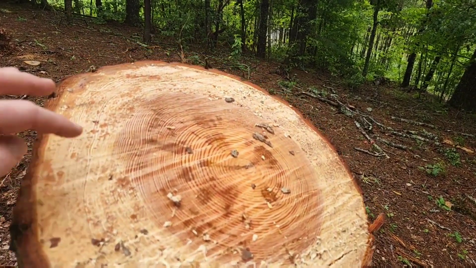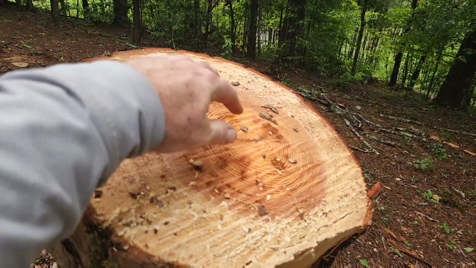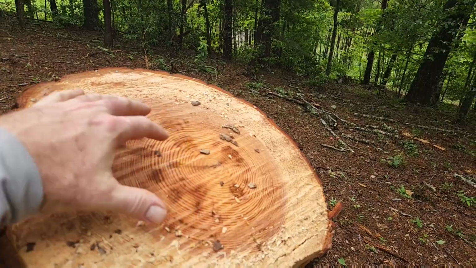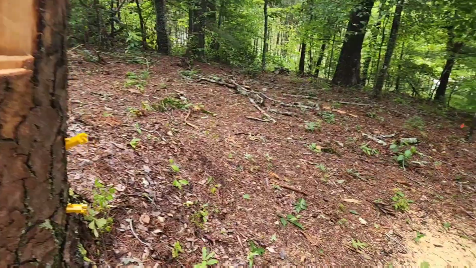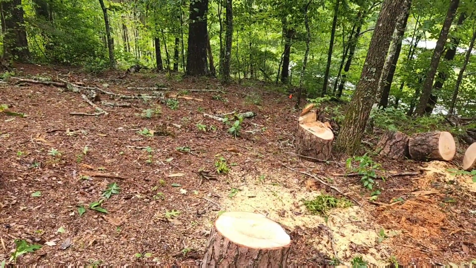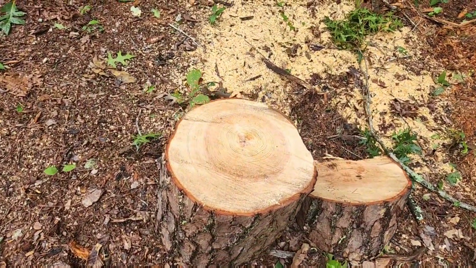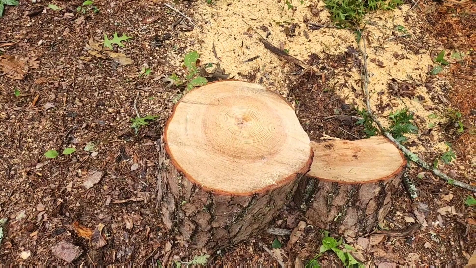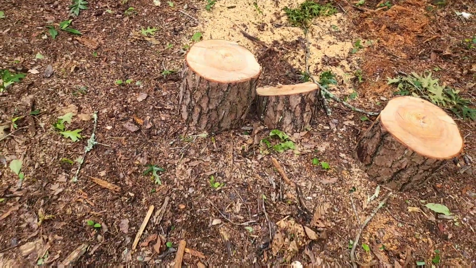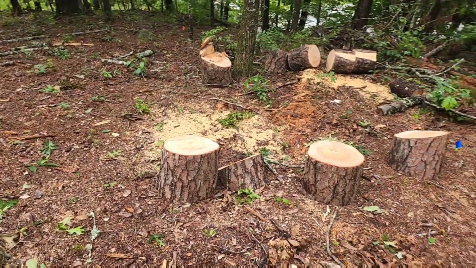You got quite a bit of sapwood here, and then your heartwood here. Pith looks great. And then I started to cut these down into rounds. Like I said, it was a really healthy tree. There was nothing wrong with it.